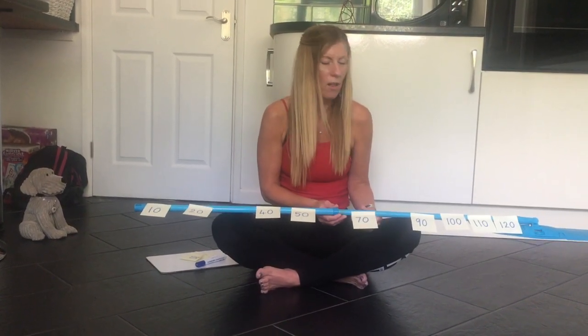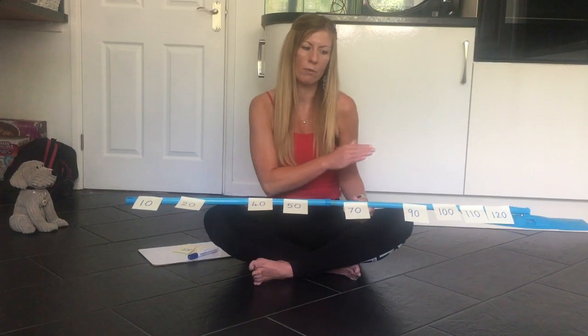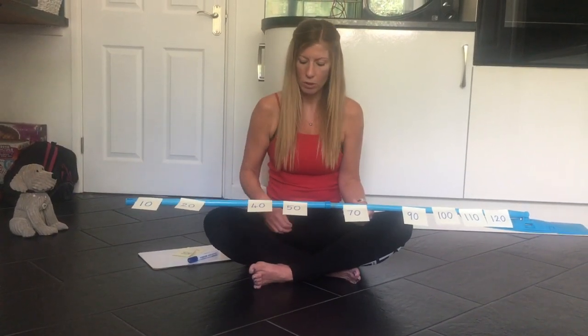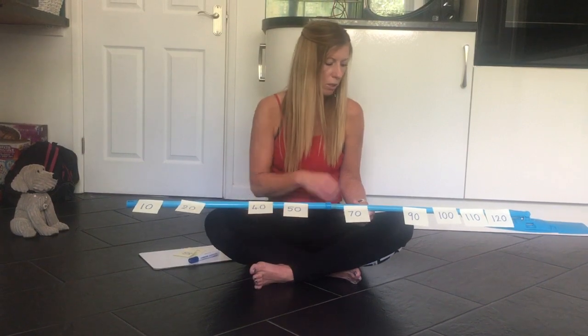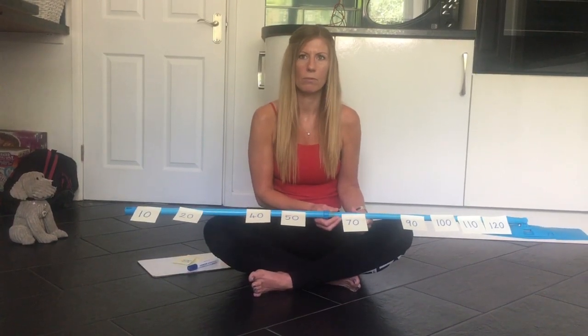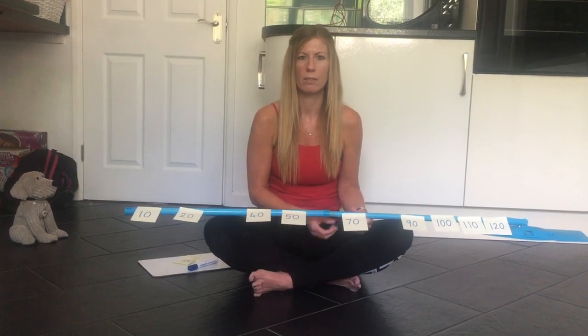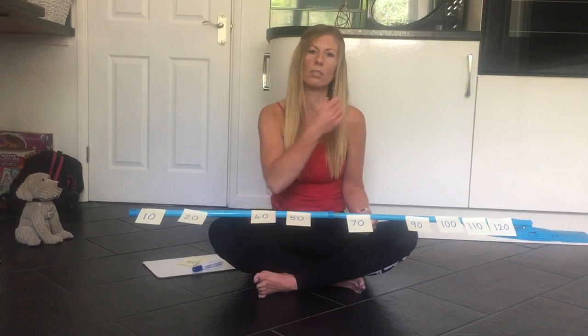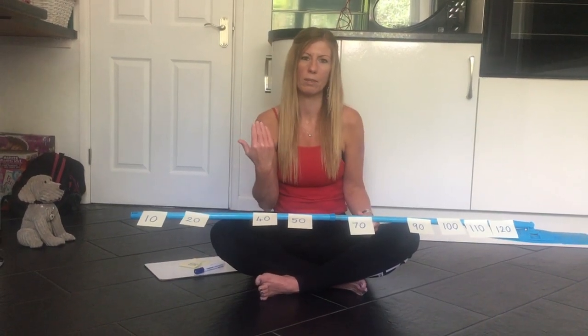So, another thing that I would like the year 1s to do is practice counting in 10s, but starting from any number. I don't want you to start from 10, 20 all the time. I want you to start from 50, or from 90. You might even start from 160, and then you might go on further. I'd also like the year 1s to practice counting backwards. It will still be the same pattern.